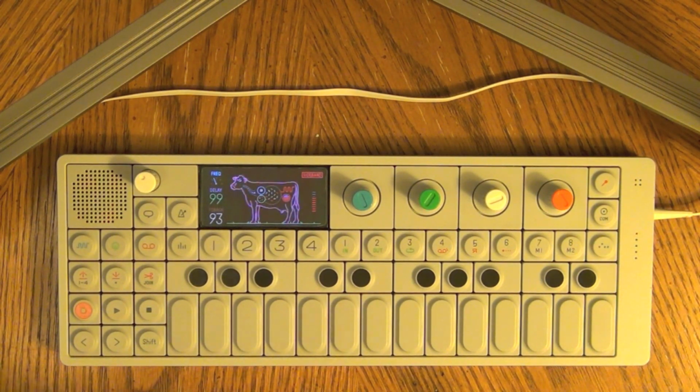So that's it. I hope you really enjoy the two new additions to the OP-1. We've been waiting for this update to come out, and I'm certainly pleased with the end result. As always, it's always worth the wait.